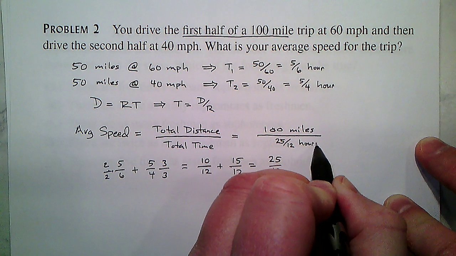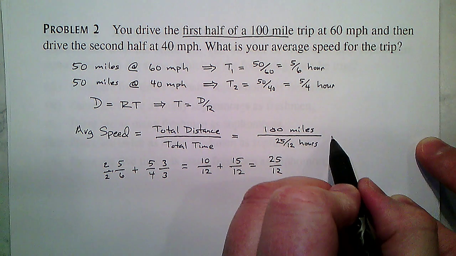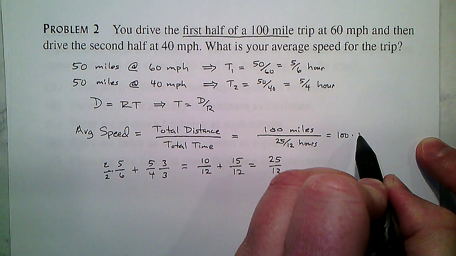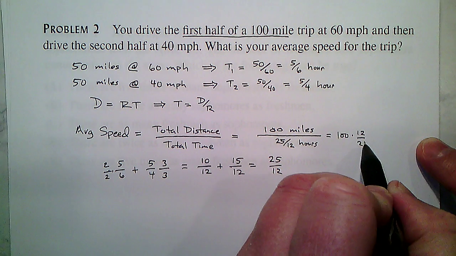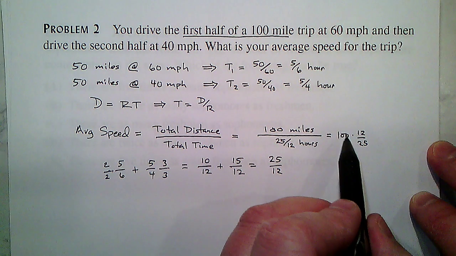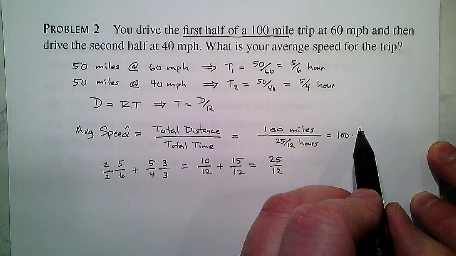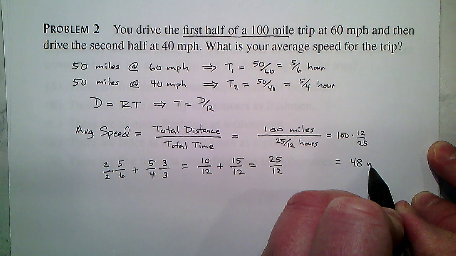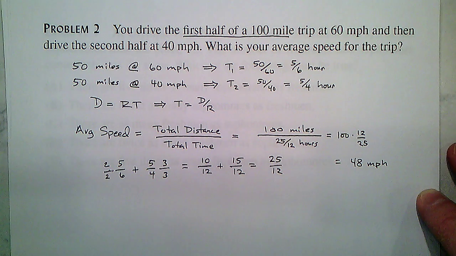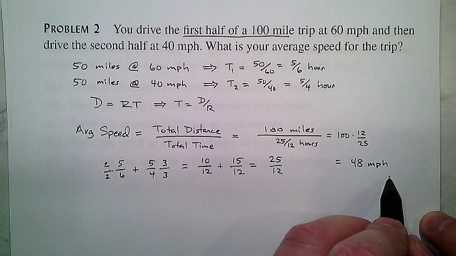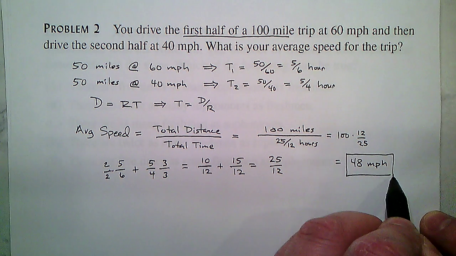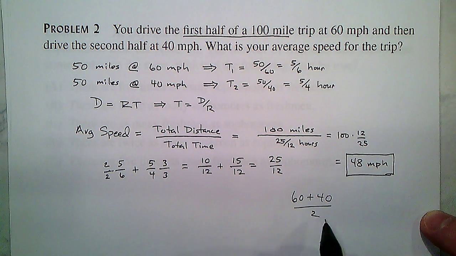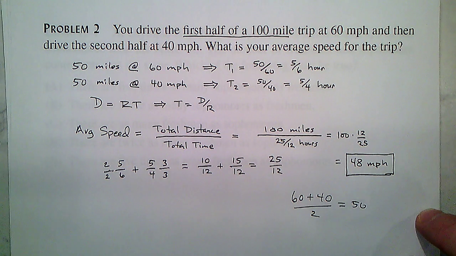So my total time then is 25/12 hours. So what is that? So that would be 100. I'm dividing by fractions, so I flip and multiply, so that's 12/25. And look at that, 100 divided by 25 is 4. 4 times 12 is 48. So this is 48 miles per hour. And look at that. That is not the average of 60 plus 40/2. That's not equal to 50.